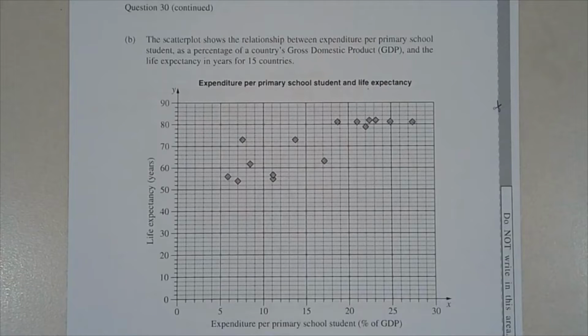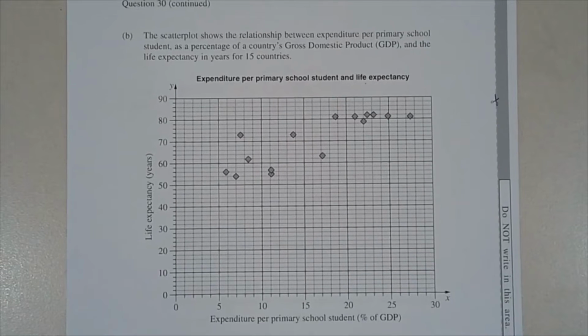Question 30b. The scatter plot shows the relationship between expenditure per primary school student as a percentage of a country's gross domestic product, GDP, and the life expectancy in years for 15 countries.